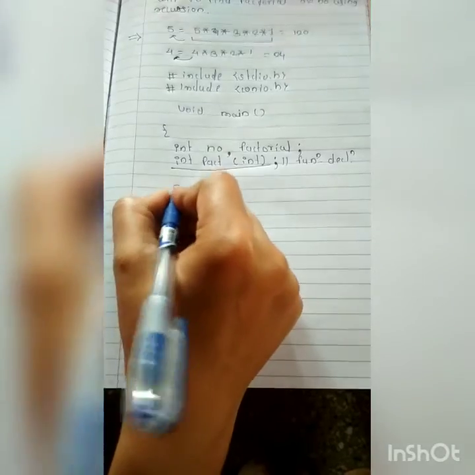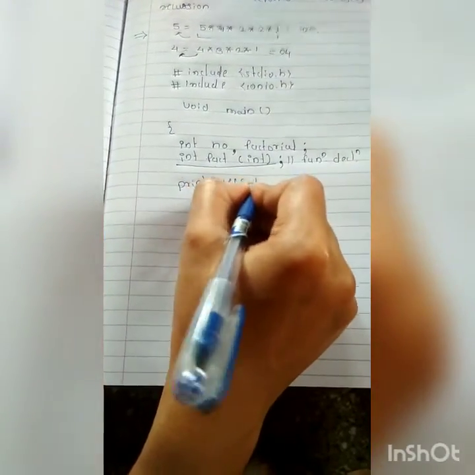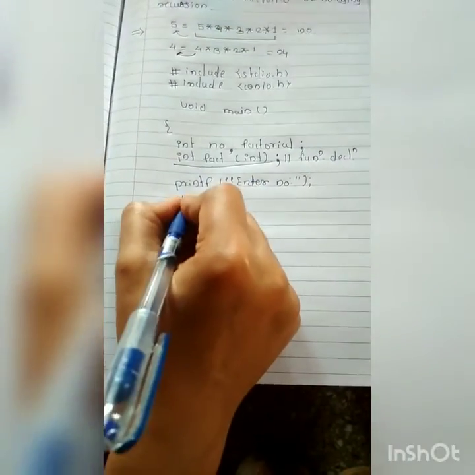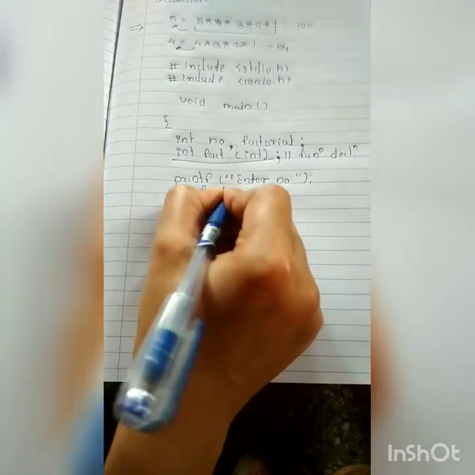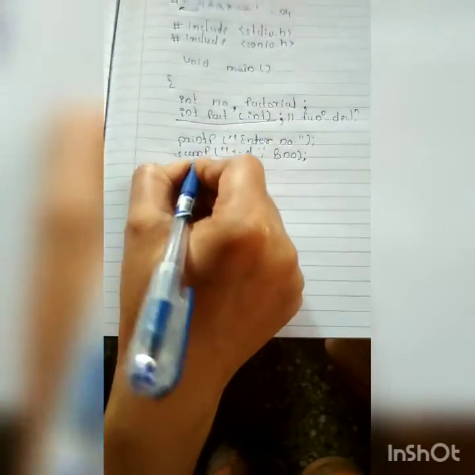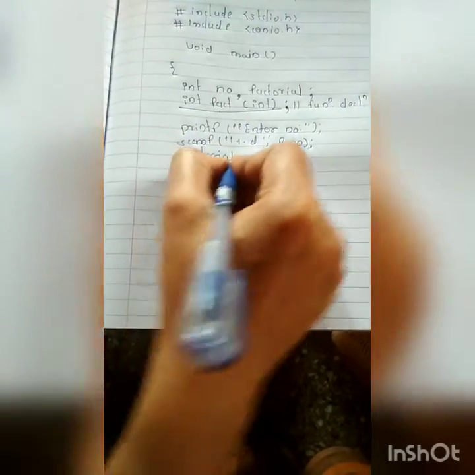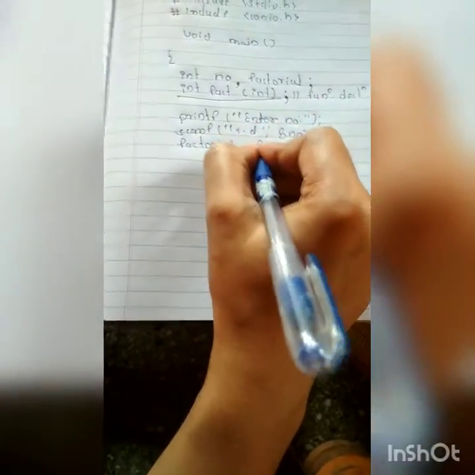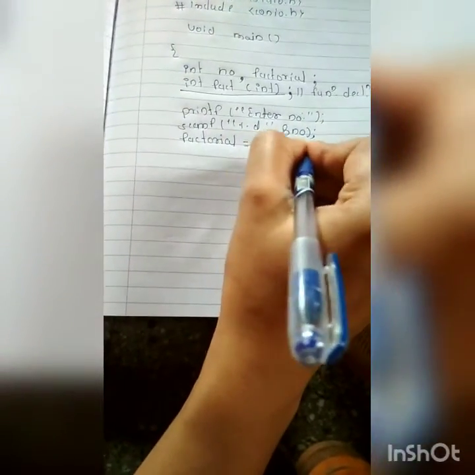After that, we enter the value from the user. After entering a number, we take the factorial variable equal to fact of number.